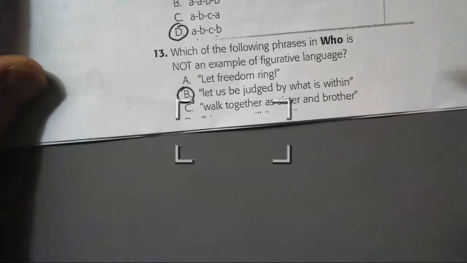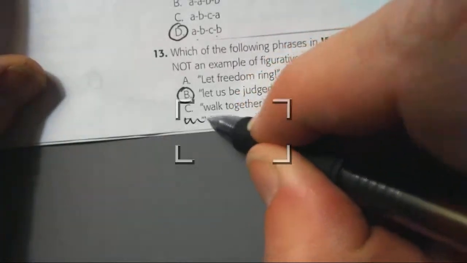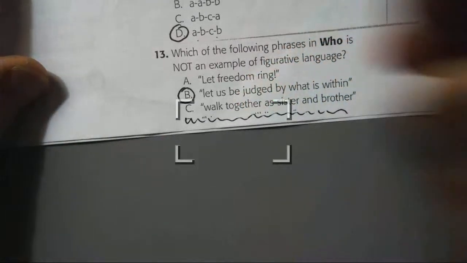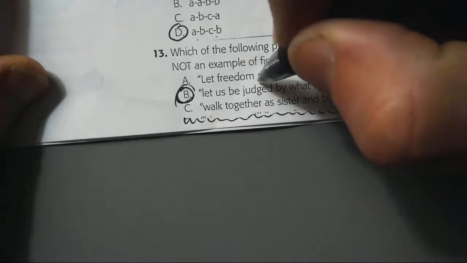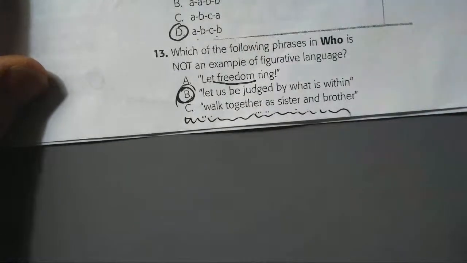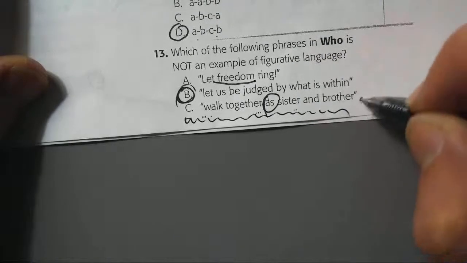Number 13, I told you that it can't be D because I already knew that the correct answer would have been B. And how do I know that this is the correct answer? Well, freedom can't ring because freedom is soundless. Walk together as sister and brother. Remember, anytime you see a like or as, that's a comparison. That means it's a simile.